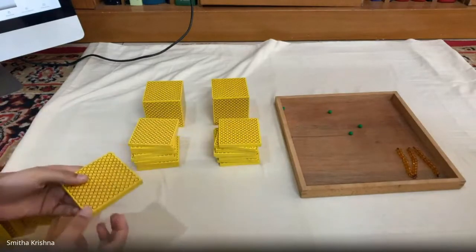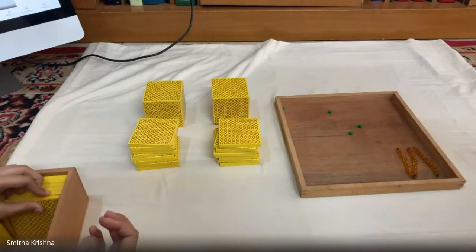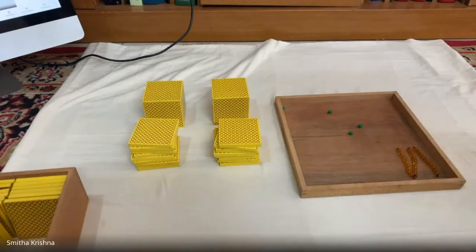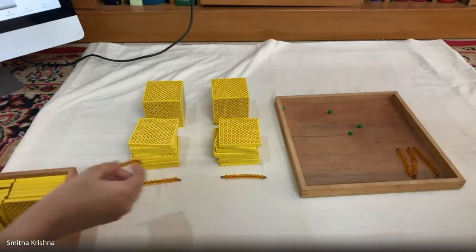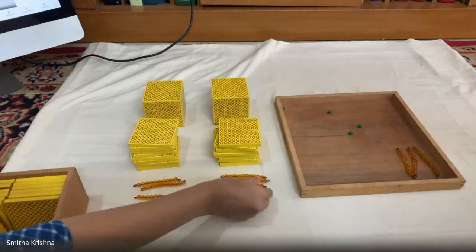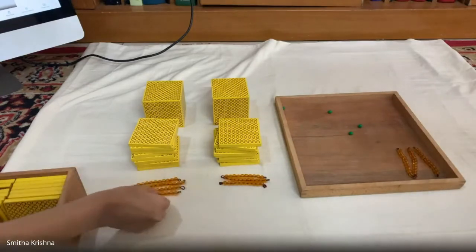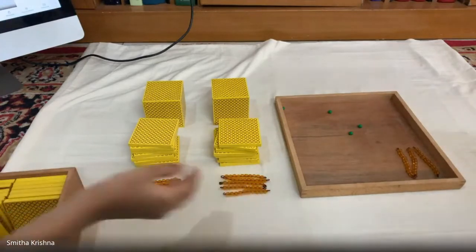You are left with 100. So what will you do? I will exchange it to tens. Yeah.